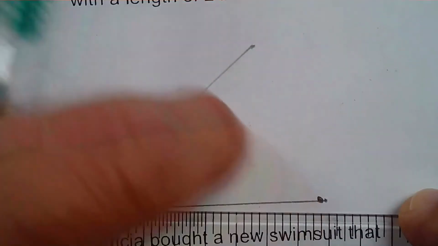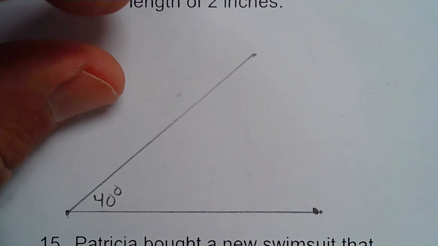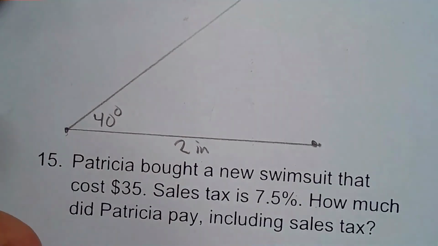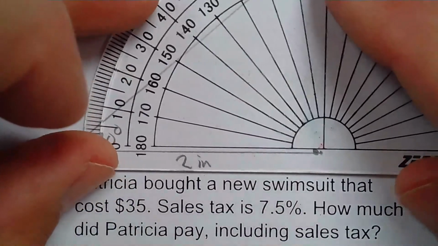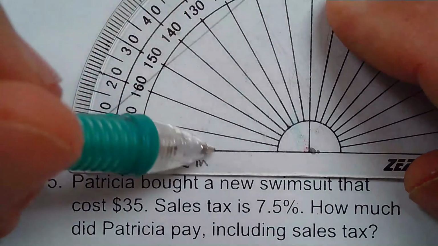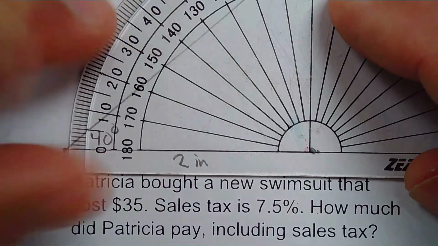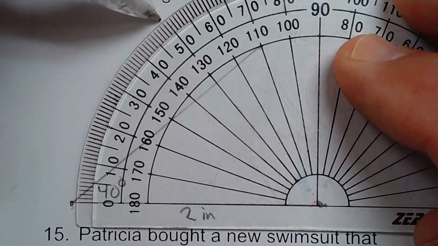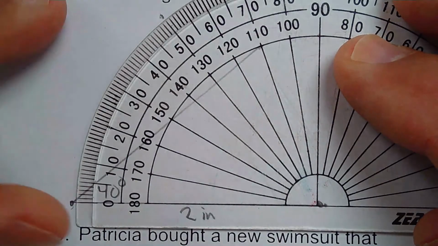And then I'm going to make 50 degrees off of here. I'm going to label 2 inches right there. And then I'm going to place this right at the corner right there, and this along the 0. And 50 degrees is right up here. Right there.